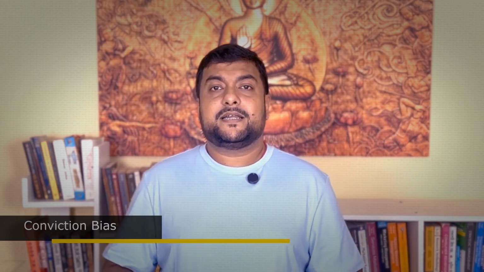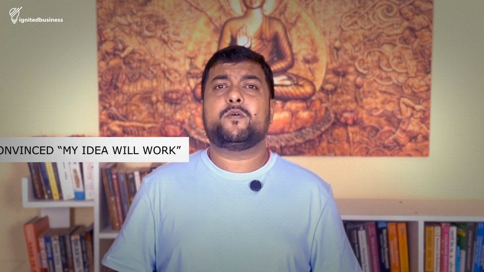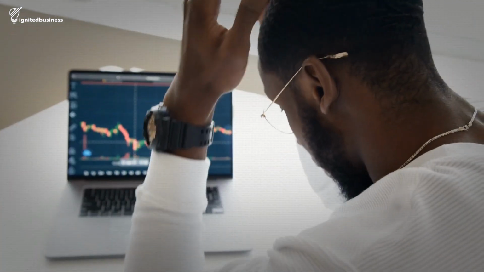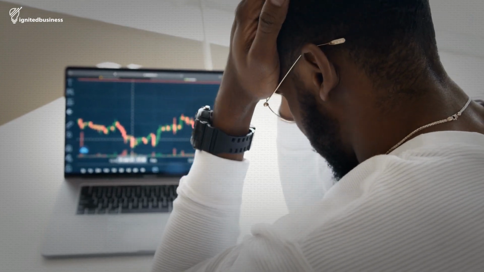Next is the conviction bias. It makes us think that just because we strongly believe in something, it must be true. I have come across tens of startup founders who overbelieve and are overconvinced that their idea will work. They fall into this conviction bias trap and start building on the idea without even validating it. It ultimately takes them away from the reality and they fail miserably. Interesting in this case is we pour all of our energy to defend our conviction and ourselves instead of being rational.